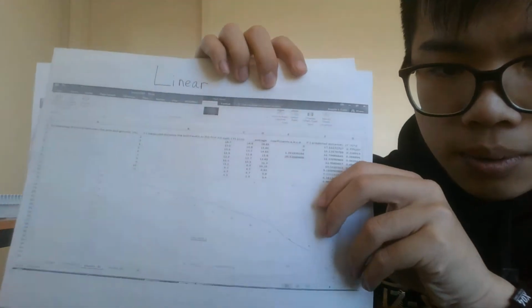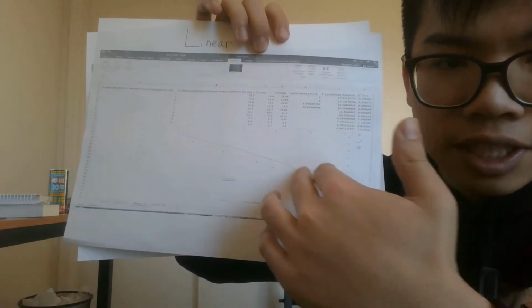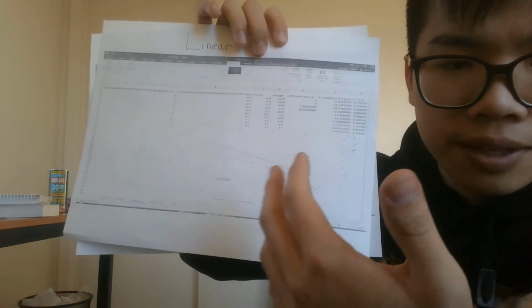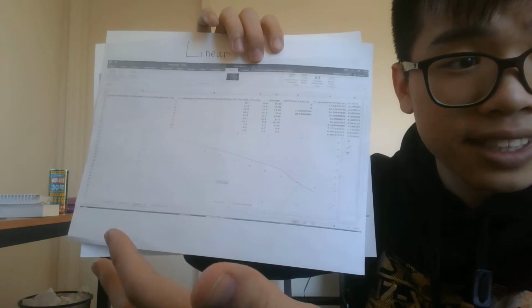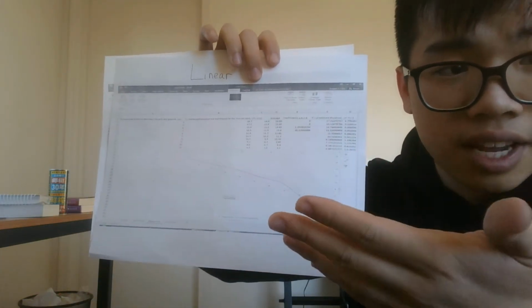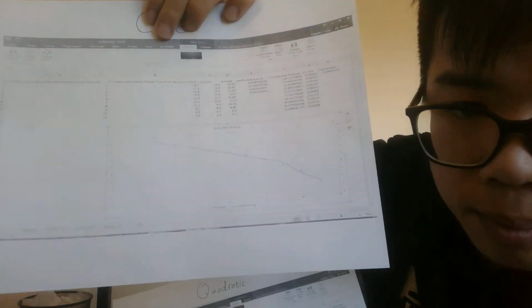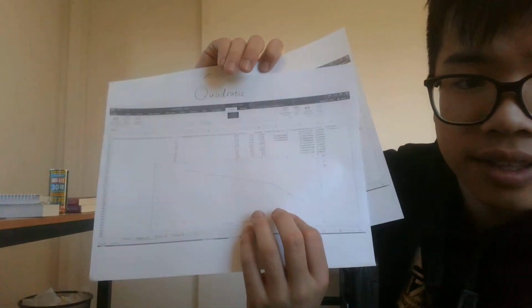First, we saw that with linear, our data modeling doesn't quite fit these points. Compared to the other two, we got rid of the linear because it's not very precise. Then we compared the quadratic and cubic, but from the graph we can barely see the difference.